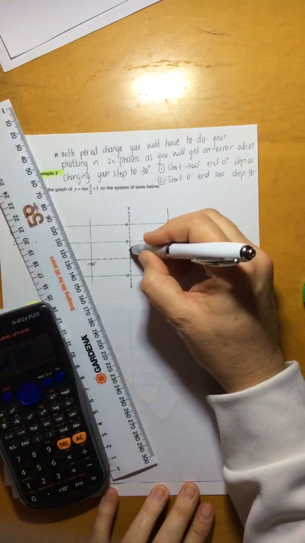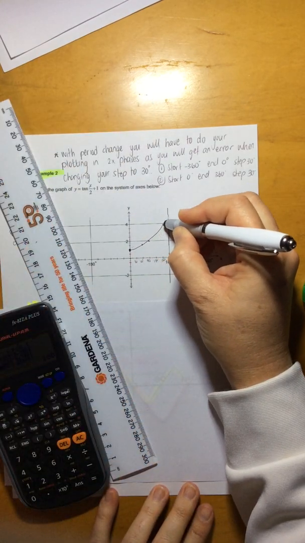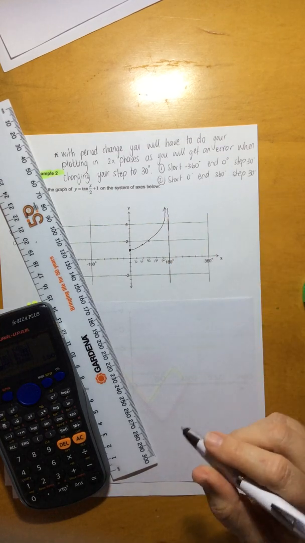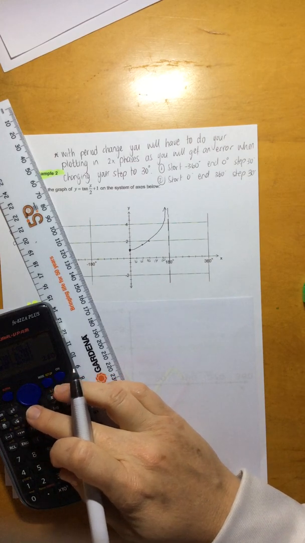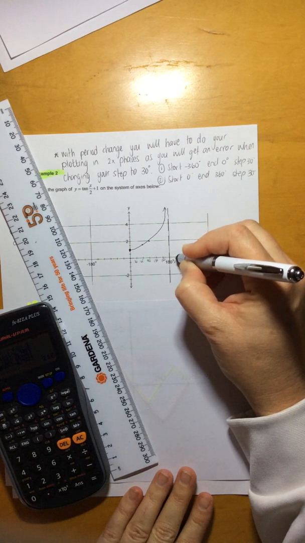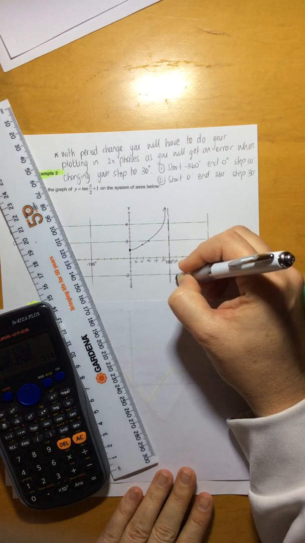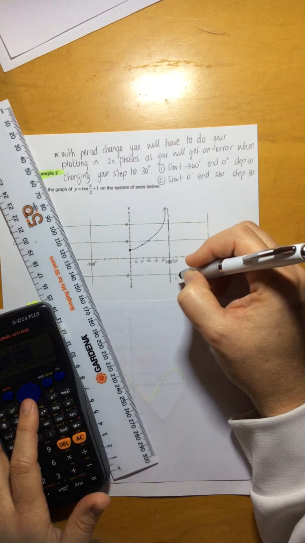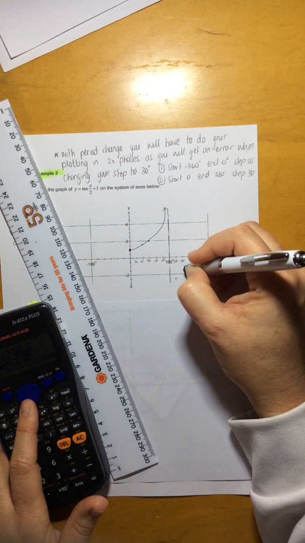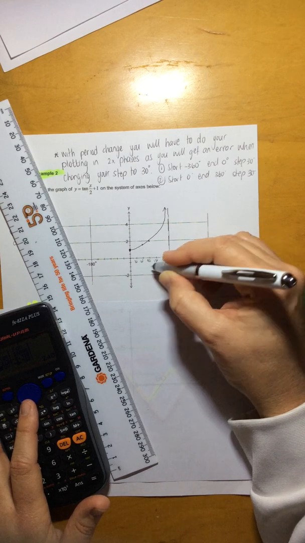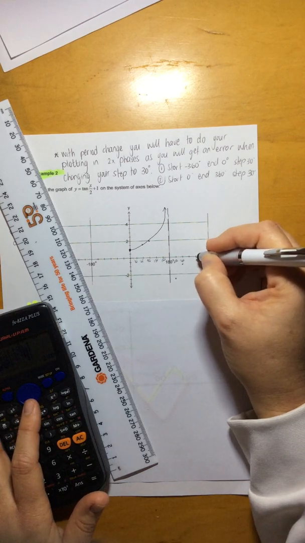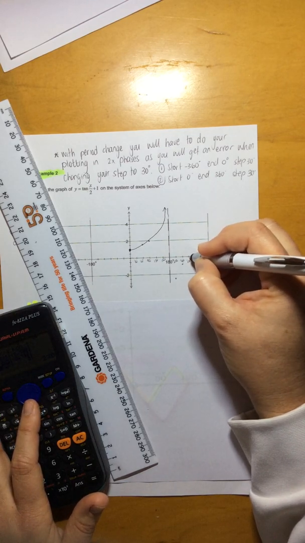So what do I notice? I notice that my asymptote has shifted, and there is one bit of my graph. At 210, I'll have minus 2.7. At 240, that's there, I'll have minus 0.7. That is about there. And at 270, I will have a 0.